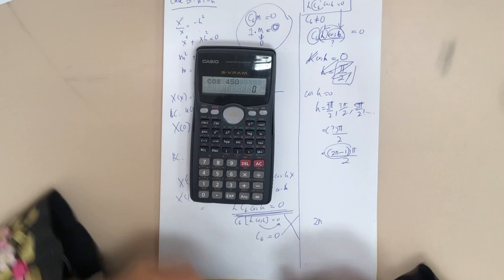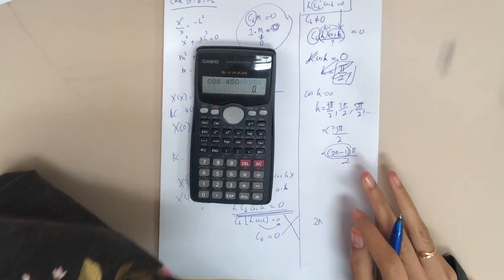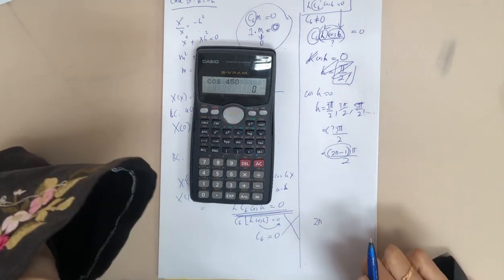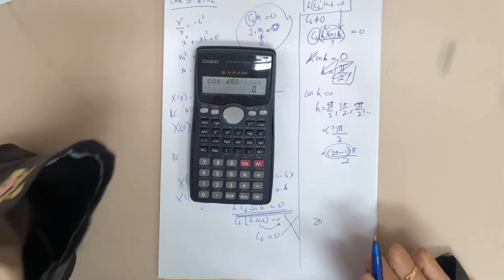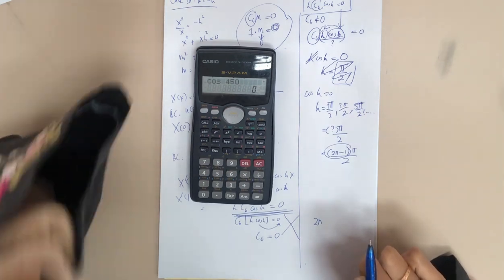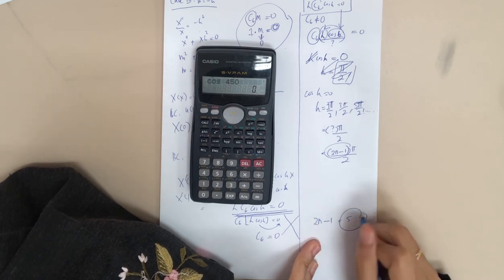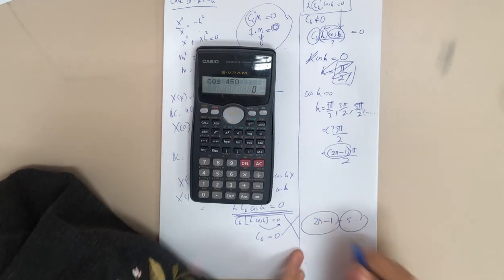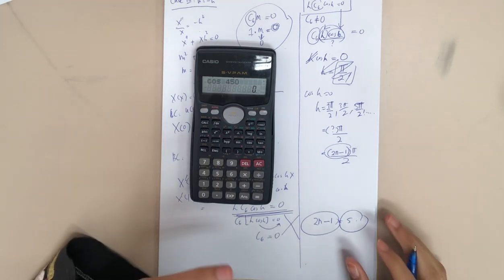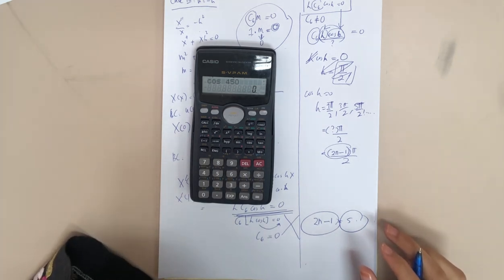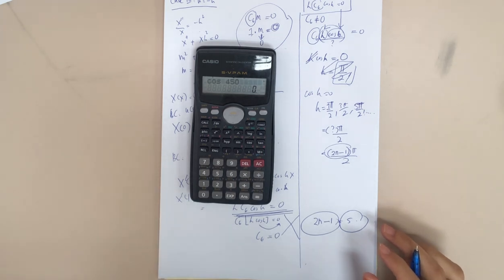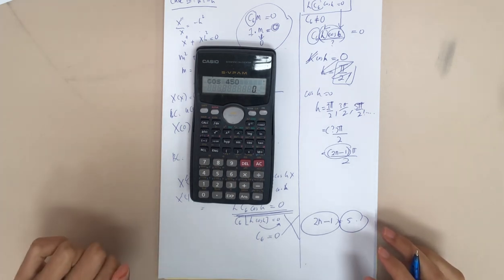So how to make it odd? Let's say, for example, 3 times 2, you get 6, and then 6 is even. How to make it odd again? 6 minus 1. So minus 1, you get 5, right? So 5 is odd. So 2n minus 1 is the formula to get an odd number.